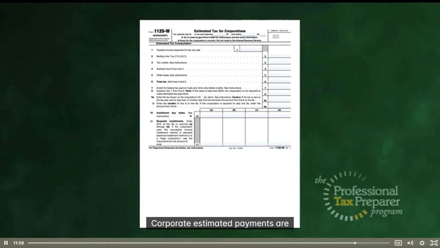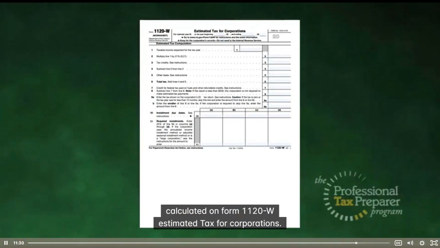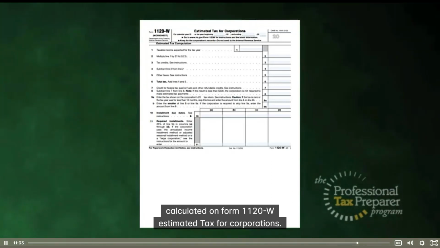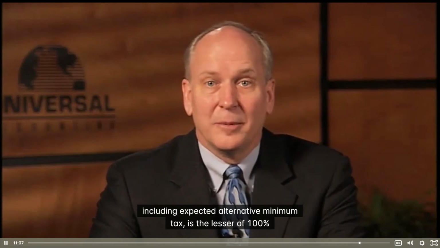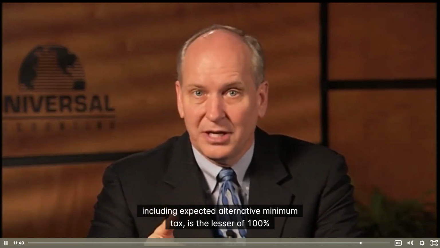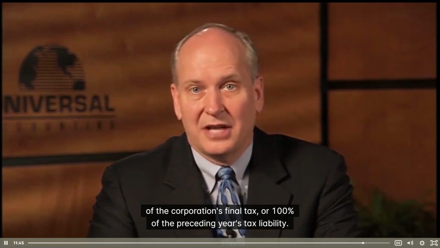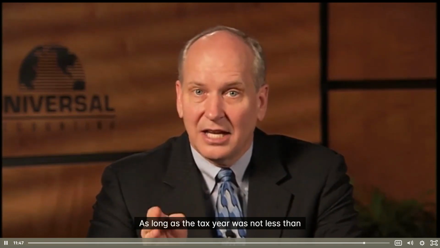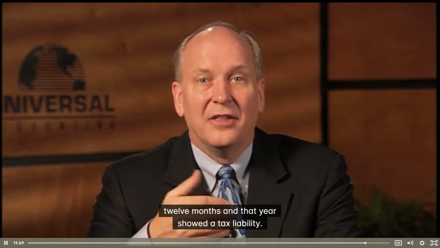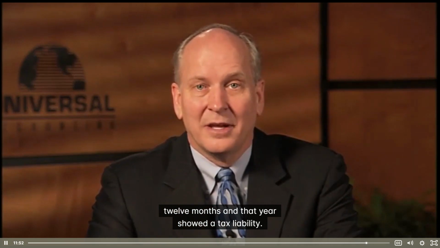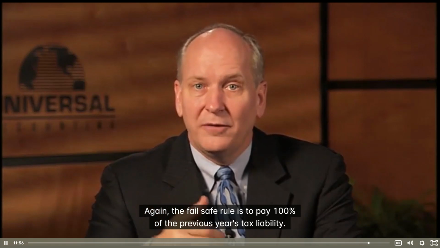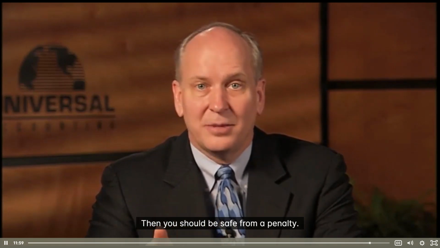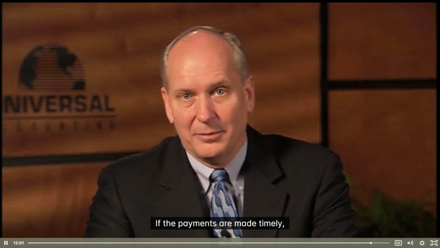Corporate estimated payments are calculated on Form 1120-W, Estimated Tax for Corporations. The required annual payment, including expected alternative minimum tax, is the lesser of 100% of the corporation's final tax or 100% of the preceding year's tax liability, as long as the tax year was not less than 12 months and that year showed a tax liability. Again, the fail-safe rule is to pay 100% of the previous year's tax liability. Then you should be safe from a penalty if the payments are made timely.